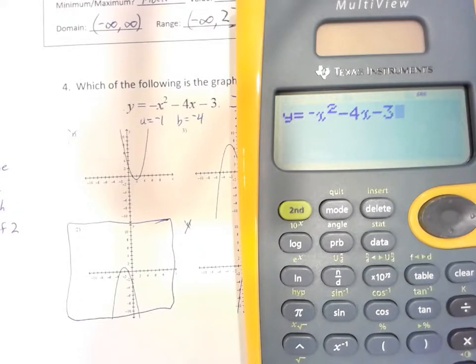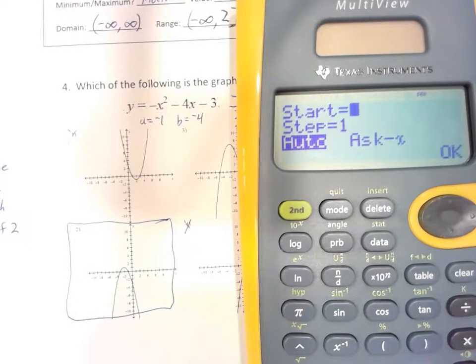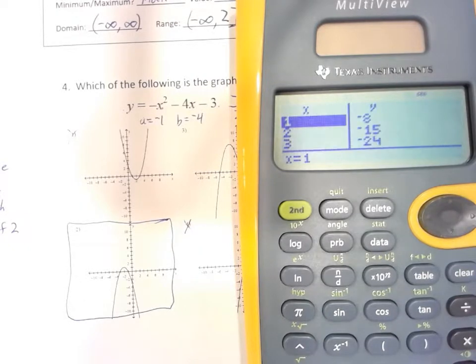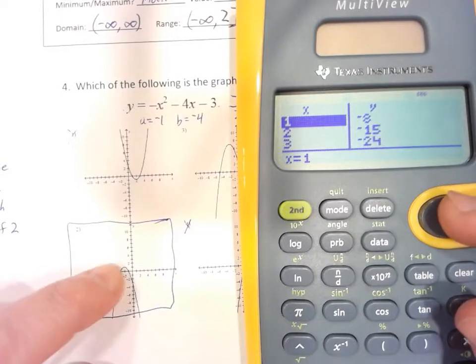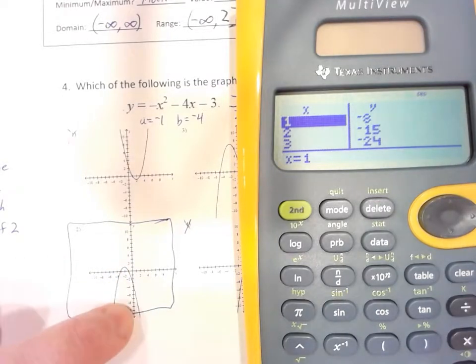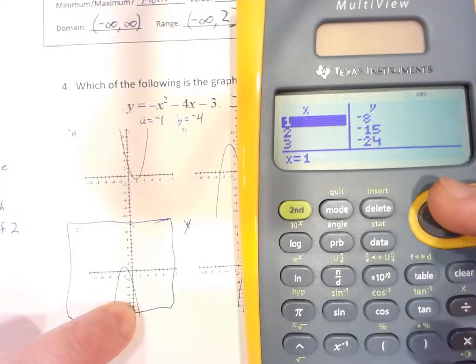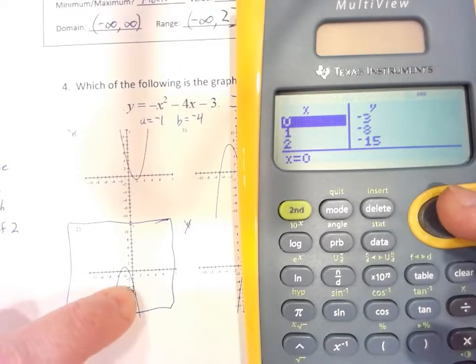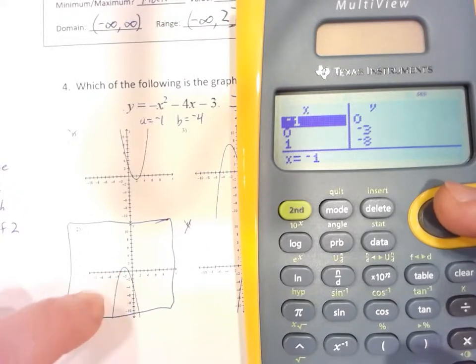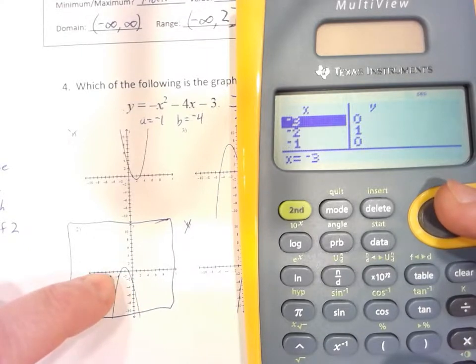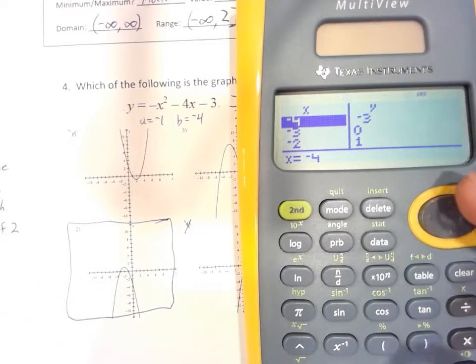When I hit enter, enter, enter, enter, OK, I see 1, negative 8. That looks like it matches pretty well in the graph. 0, negative 3, that works. Using the up arrow, negative 1, 0 is on the graph. Negative 2, positive 1. Negative 3, 0. Negative 4, negative 3. And so we can confirm that the equation matches the points on the graph.